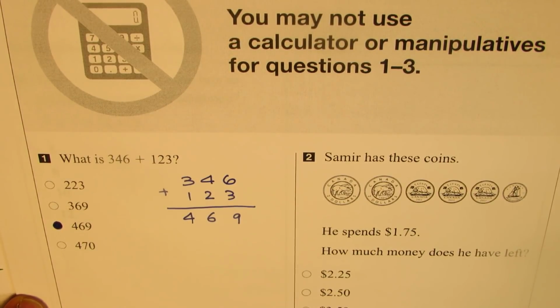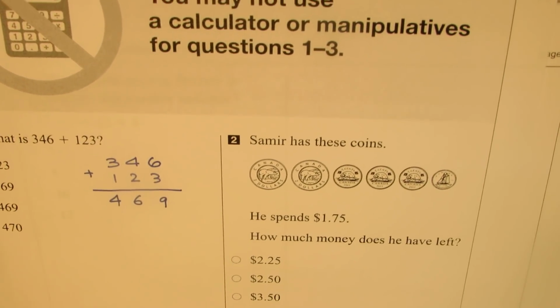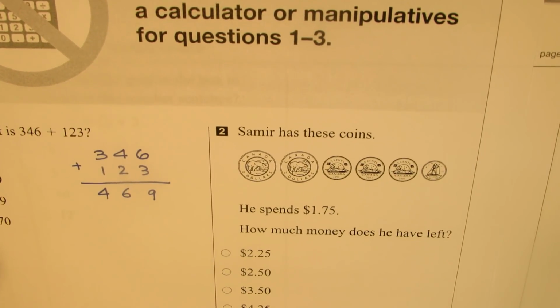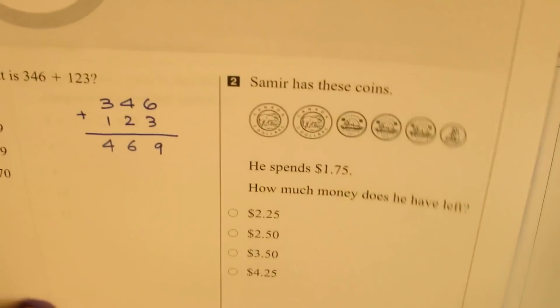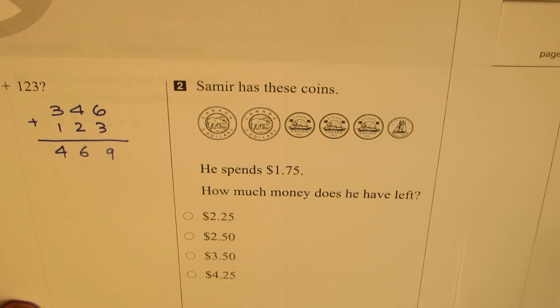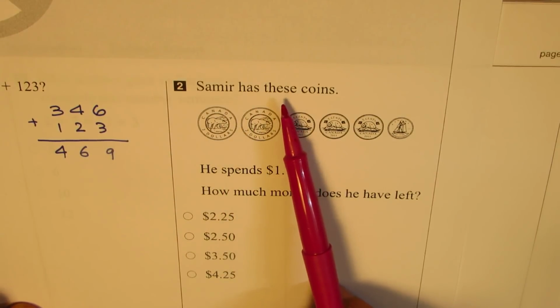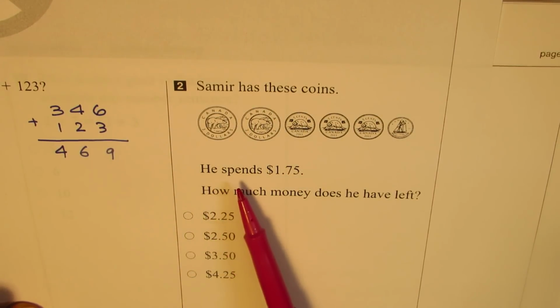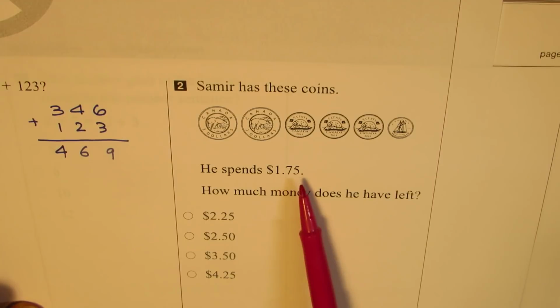Right? The next question here is based on money. So you are shown some coins here. Now let's see how to answer this particular question. It says Samir has these coins. He spends $1.75.